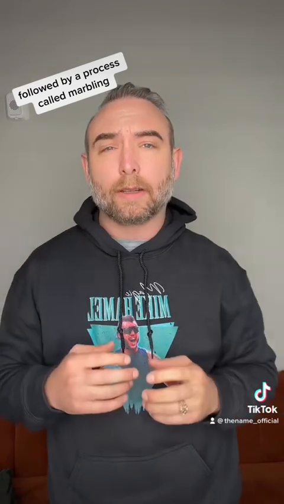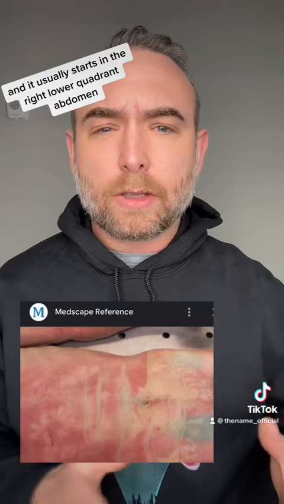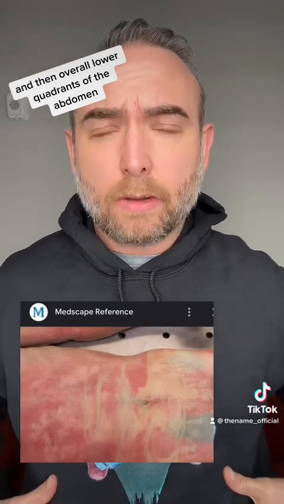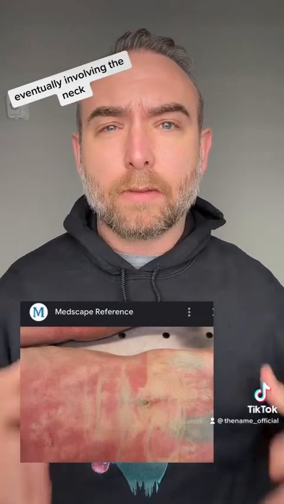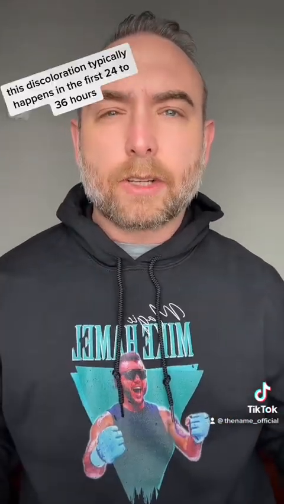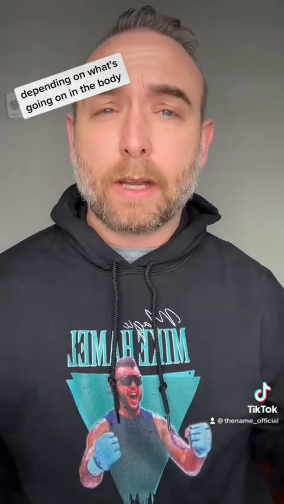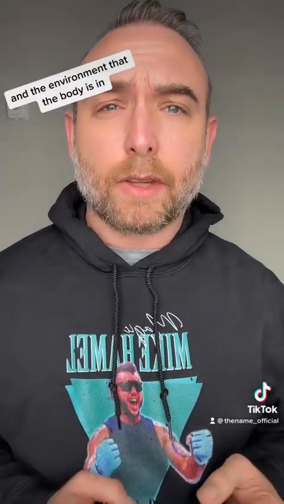So what actually happens during putrefactive decomposition? We expect to see discoloration, followed by a process called marbling, a generalized diffuse bloating of the body, and skin and hair slippage. Everything starts with that generalized green discoloration, and it usually starts in the right lower quadrant of the abdomen and then overall lower quadrants of the abdomen, eventually involving the neck, face, and shoulders, and then the entire body. This discoloration typically happens in the first 24 to 36 hours, but again, things can be sped up depending on what's going on in the body and the environment that the body is in.